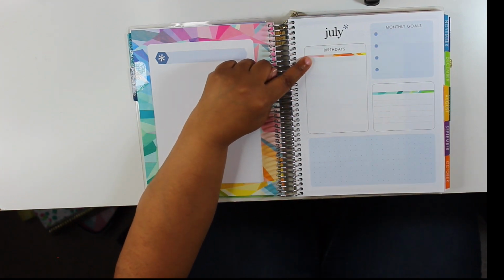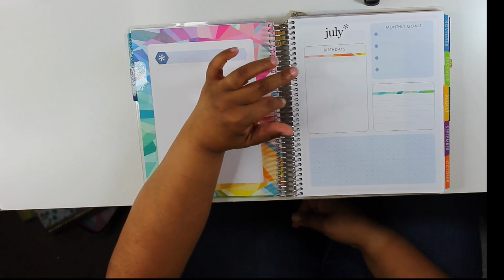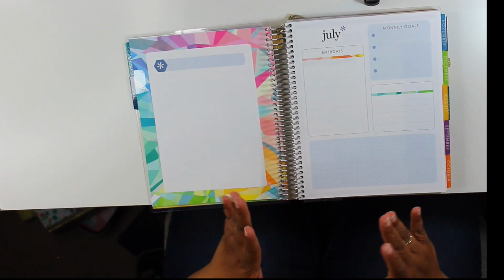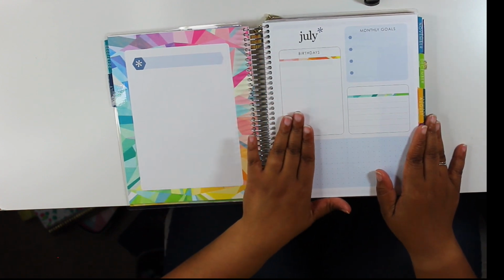I know in July my husband has a birthday, his brother has a birthday, so I do have a couple of July birthdays, and I'm going to use these. I'm not sure if I'm going to use stickers for them or not. I think I'm just going to hand write them out, and write out the date as well, and just go ahead and put them here.